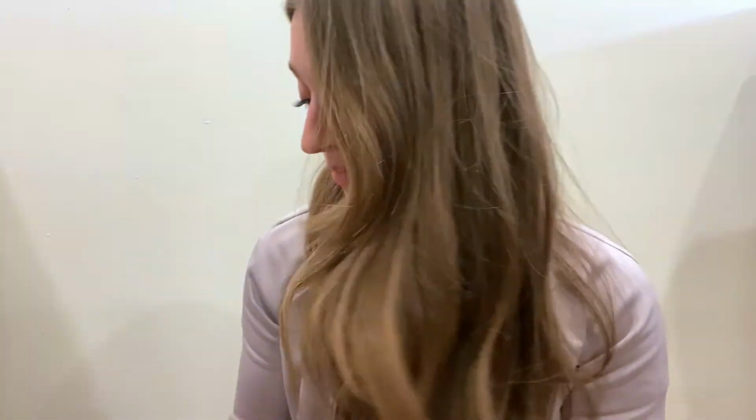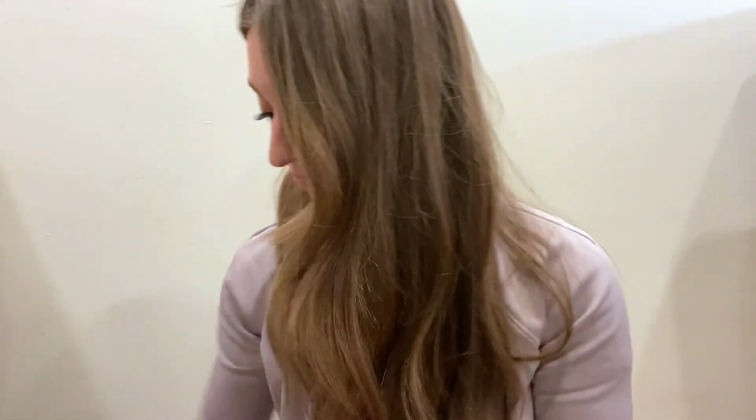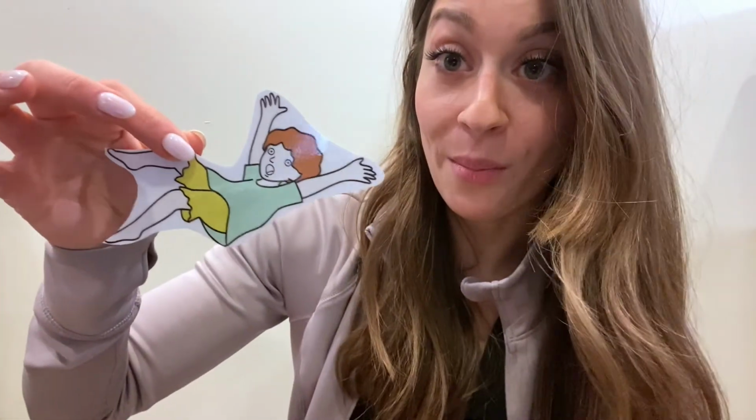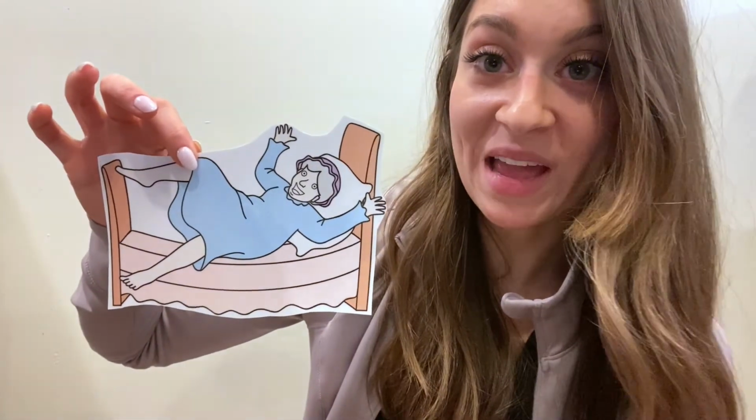And then the flea is going to bite the mouse. And then they are all going to wake up. So the mouse will wake up. Then the cat will wake up. Then the dog will wake up. The boy will wake up. And then Granny will wake up. And we'll see what Granny does at the end of the story.